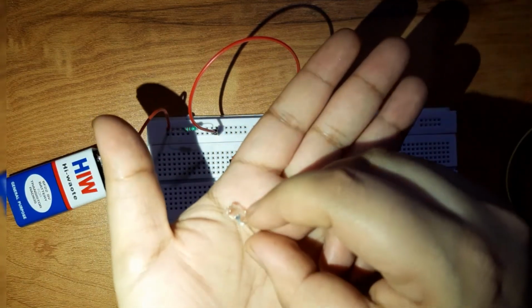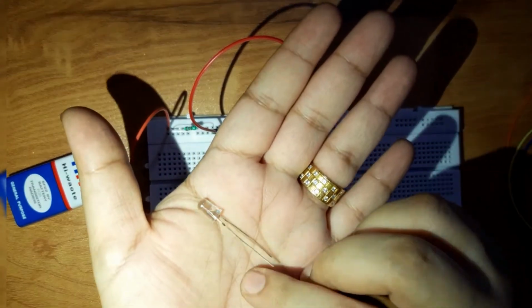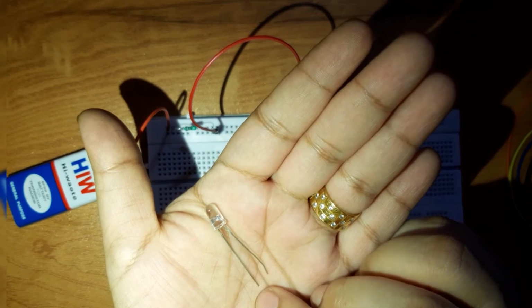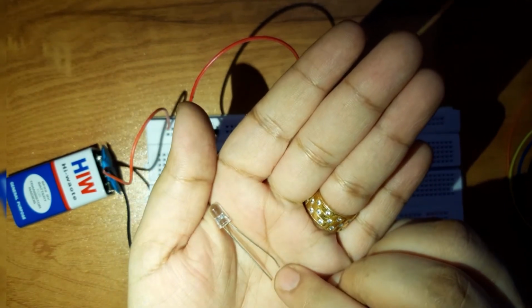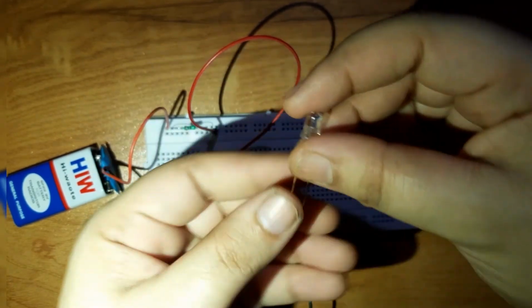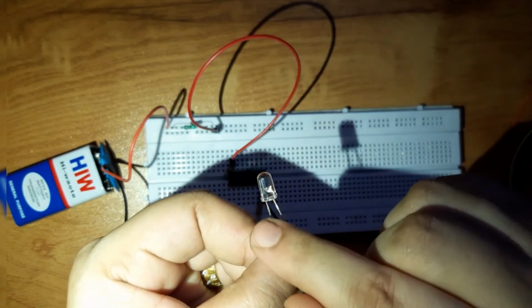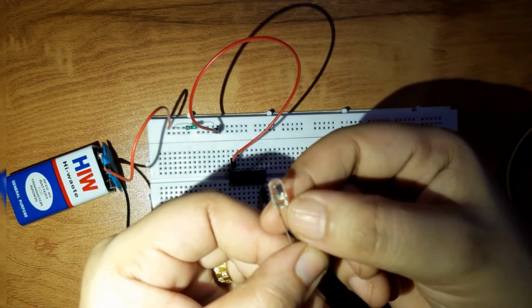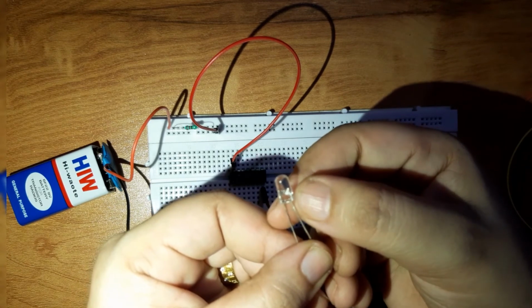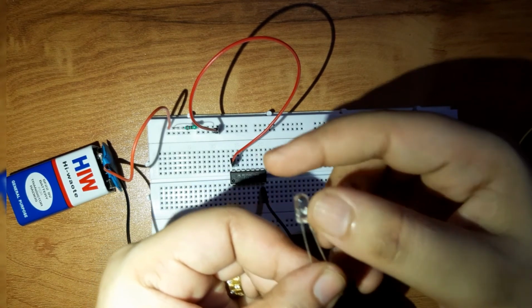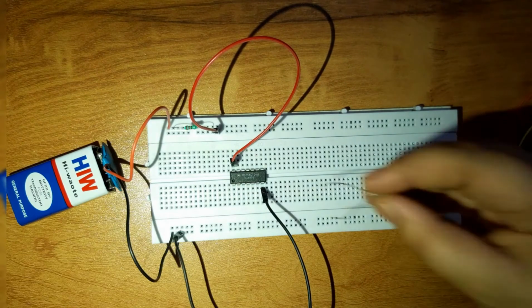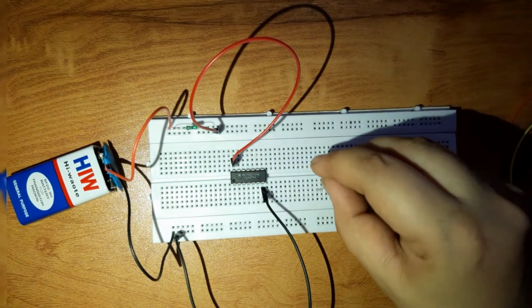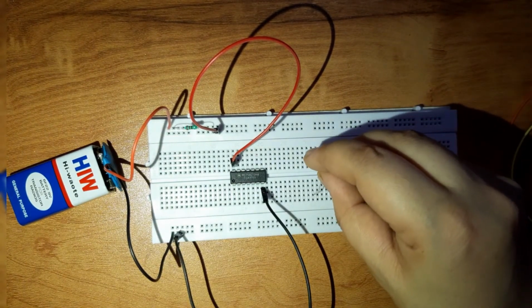So for this LED, this longer leg is always positive and this shorter leg is always negative. Also we can find out this through filament. This smaller filament is the positive and this broader filament is the negative. So I'm using this LED here this way.